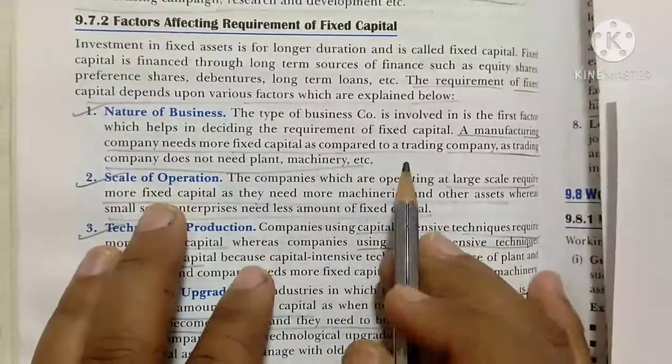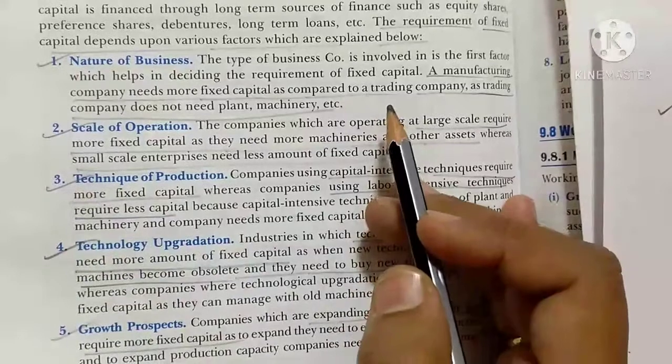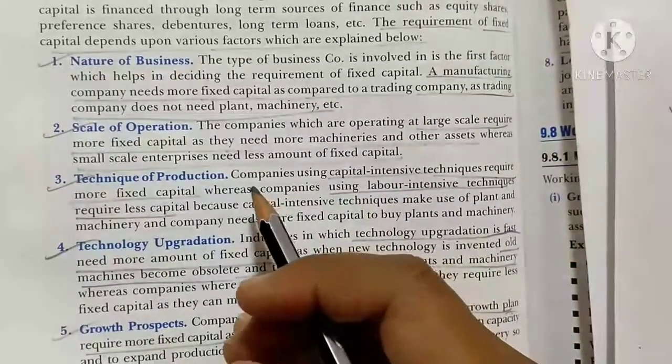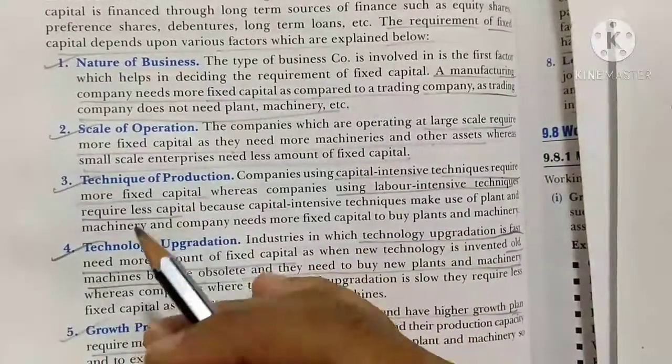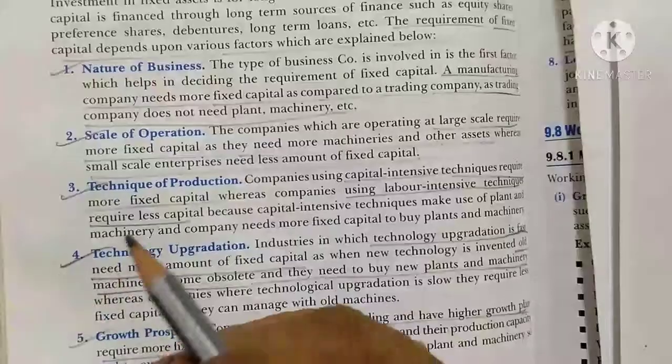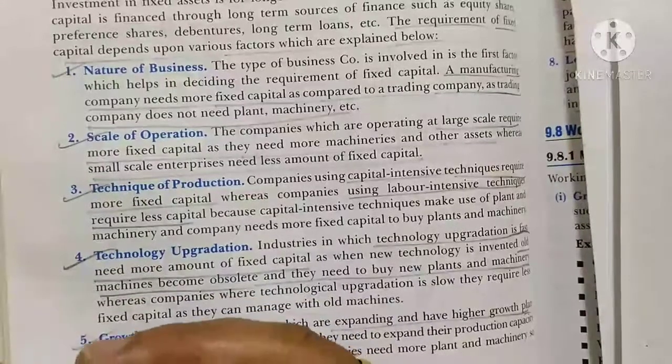trading company. Okay, then comes scale of operations. Scale means whether your company is operating on a large scale or on a small scale. If you are operating on a large scale, it means you need more machines, more assets.